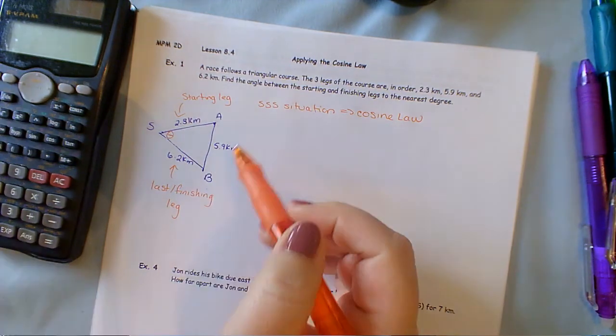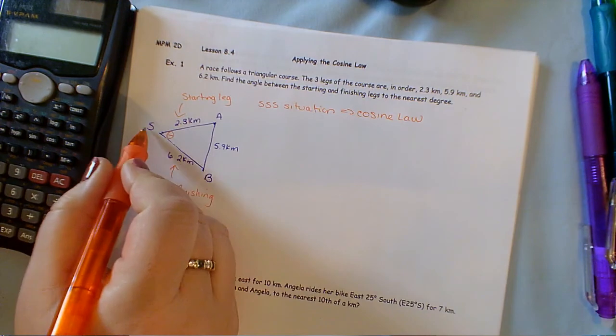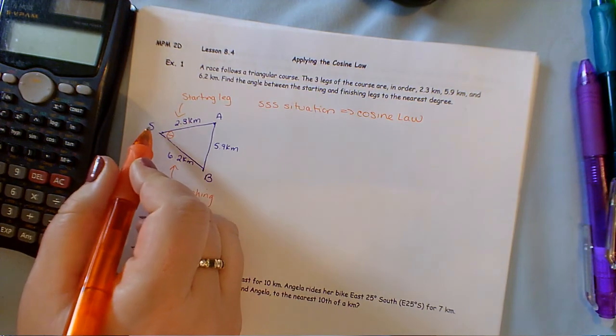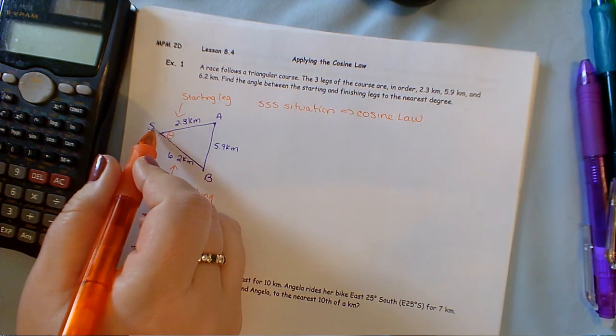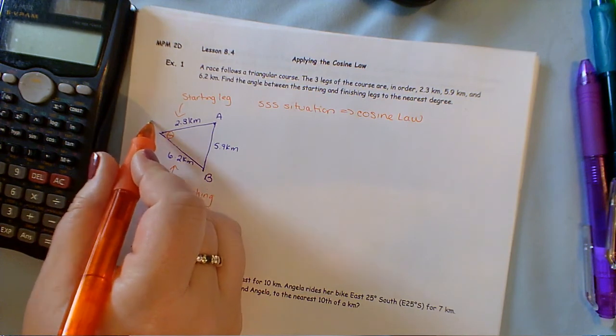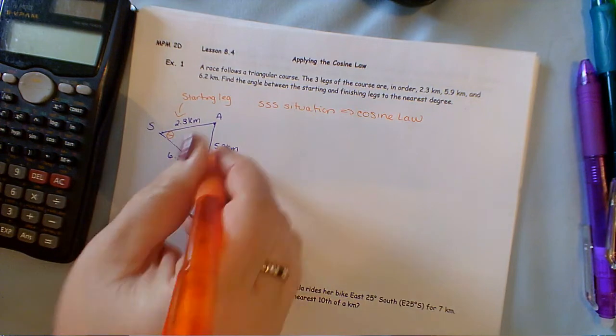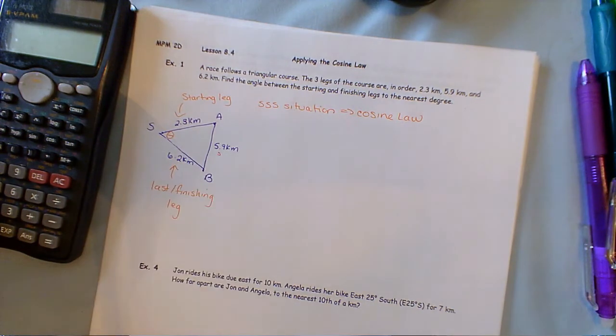So I'm going to set up cosine law so that angle S is in the formula, because that's what I'm going to try and solve for. So if I want angle S, capital S, to be in the formula, that means I need to start with little s.